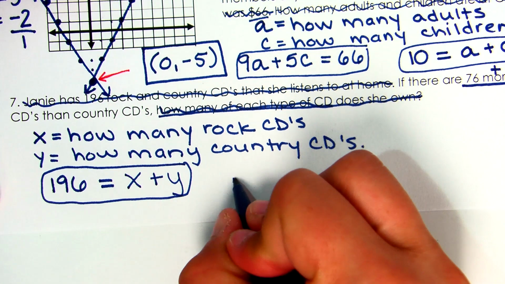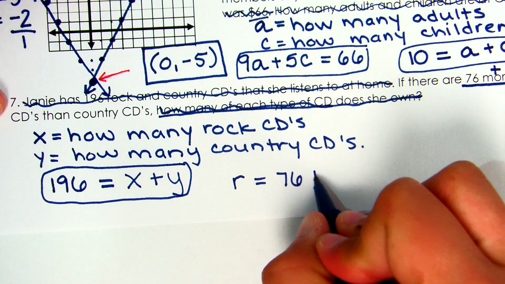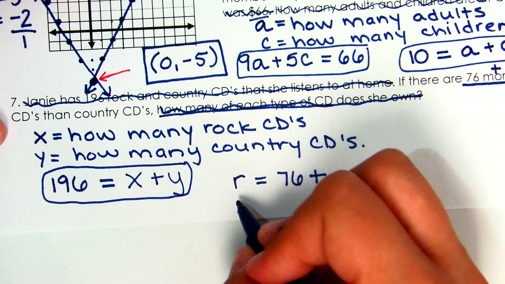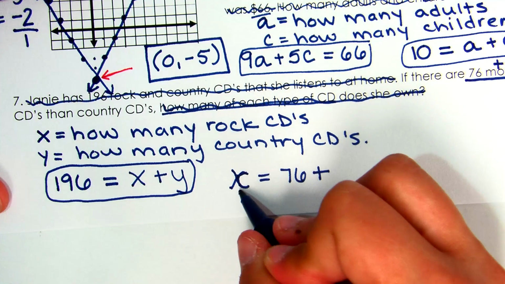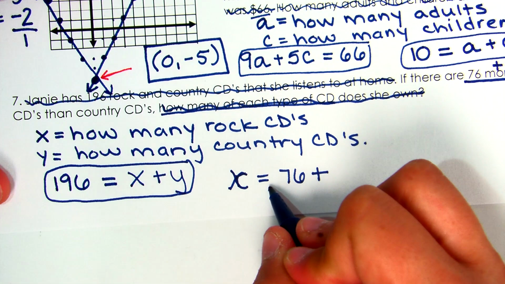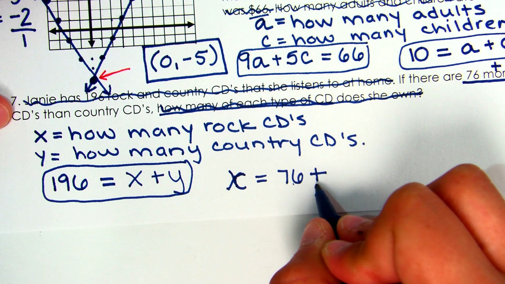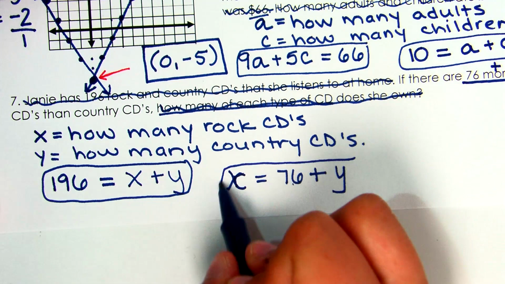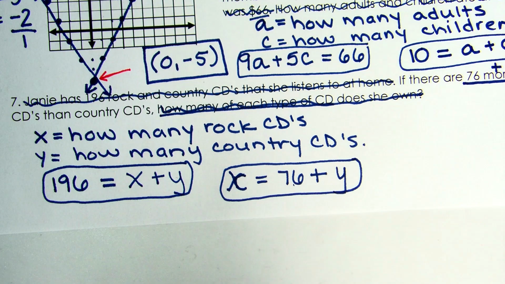She has a number of rock CDs that's the same as 76 more than, I'm sorry, I just used the wrong variable. I was using an X for rock CDs. So X equals, my rock CDs is equal to 76 more than, plus her country CDs, Y. And that is my second equation and the end of my second homework assignment.